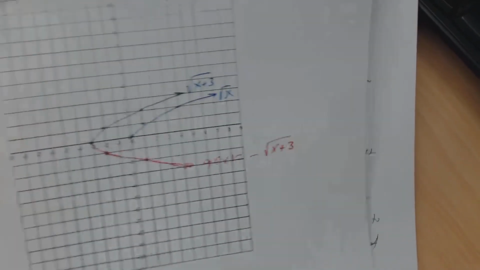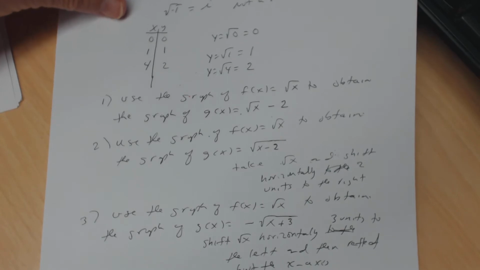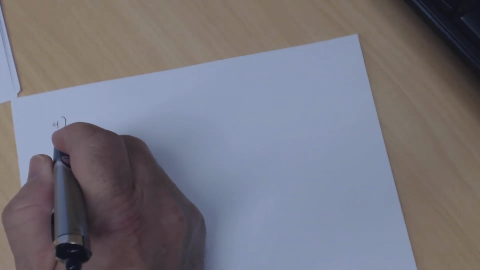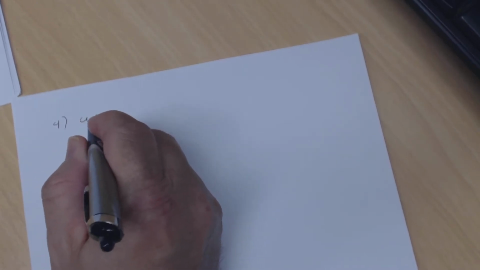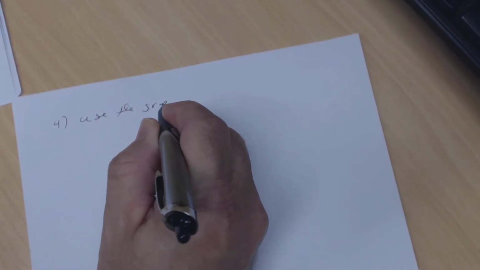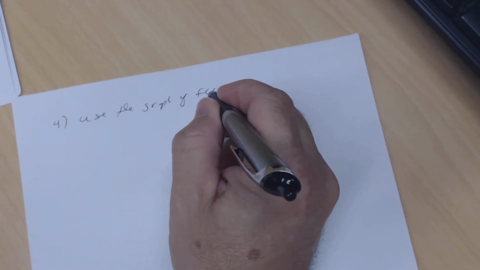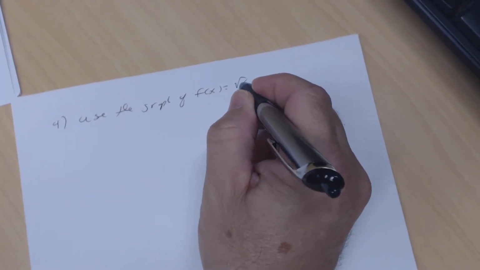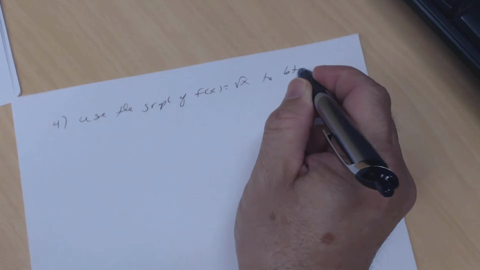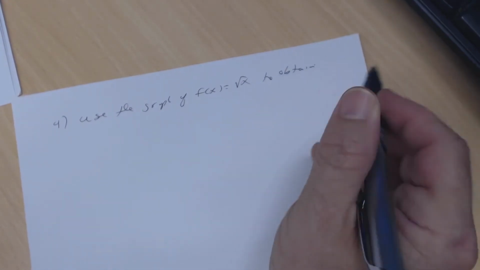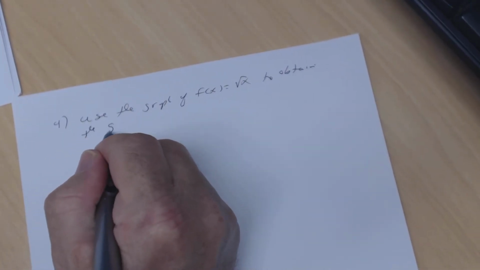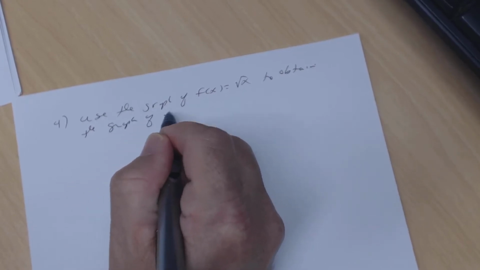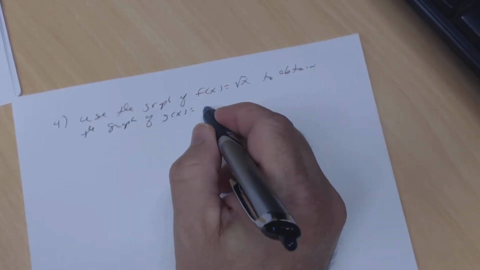Alright, let's look at this. Suppose number 4, you were asked to do this one. Suppose in number 4, it says use the graph of f of x, which equals the square root of x, to obtain the graph of g of x, which equals, all right, let's do this.